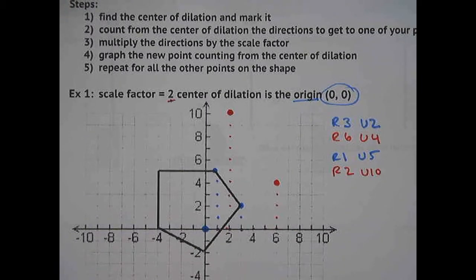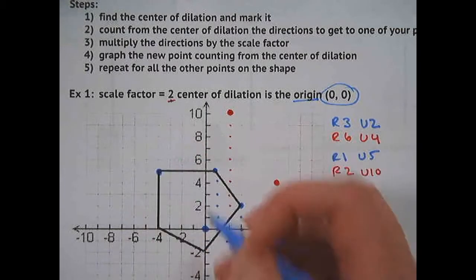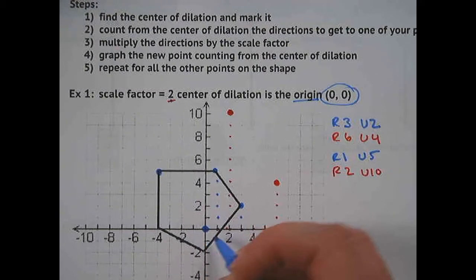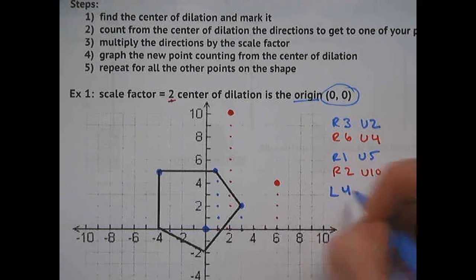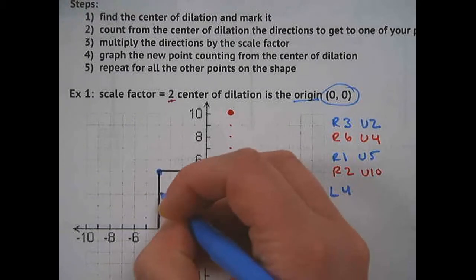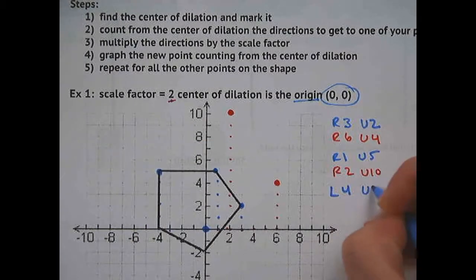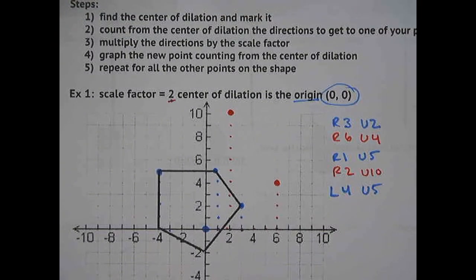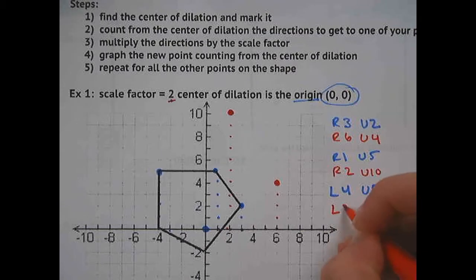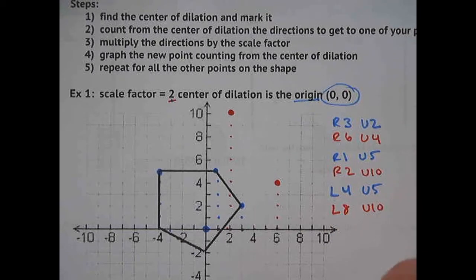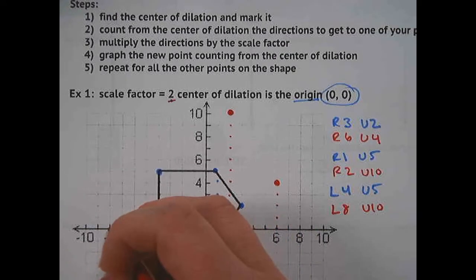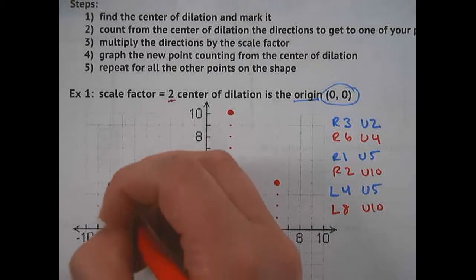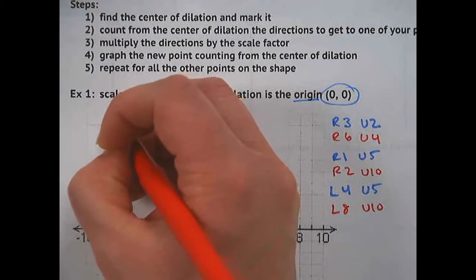Following the same process for my next point, we have to go left this time: 1, 2, 3, 4. And up 1, 2, 3, 4, 5. So instead of left 4 and up 5, I'm multiplying by my scale factor of 2, so left 8 and up 10. So left 1, 2, 3, 4, 5, 6, 7, 8. Up 1, 2, 3, 4, 5, 6, 7, 8, 9, 10.